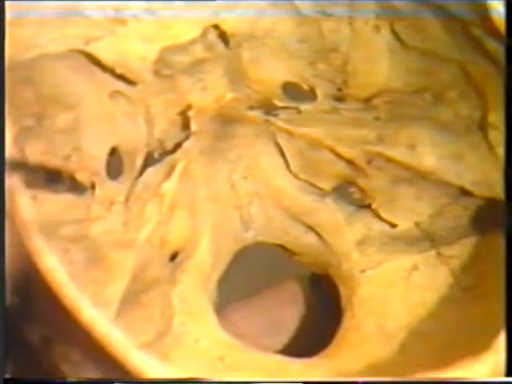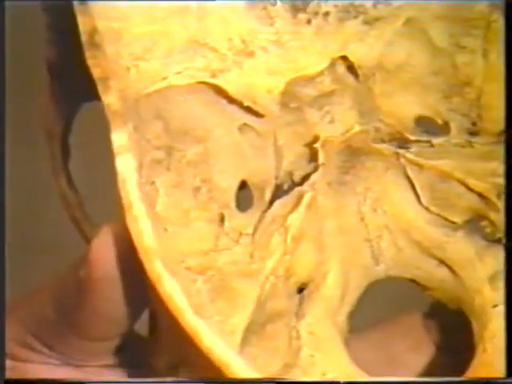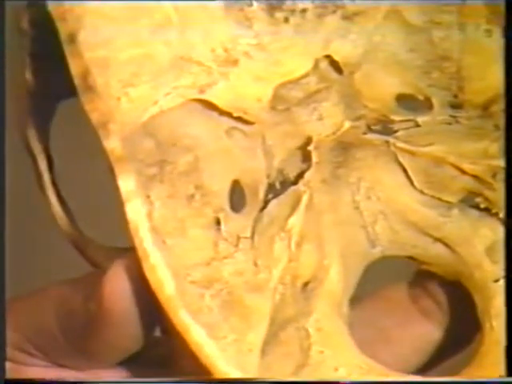The groove for this artery extends forwards and laterally from the foramen towards the lateral end of the lesser wing of the sphenoid. The anterior division of the artery grooves the internal surface of the pterion and then arches backwards across the parietal bone. At the pterion, the groove may be converted into a canal.